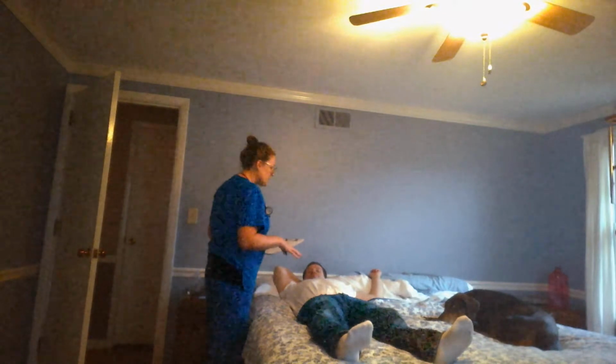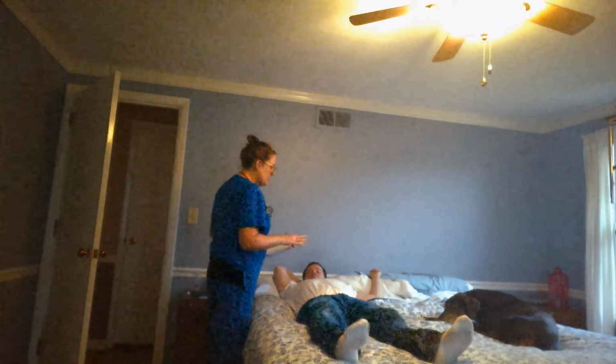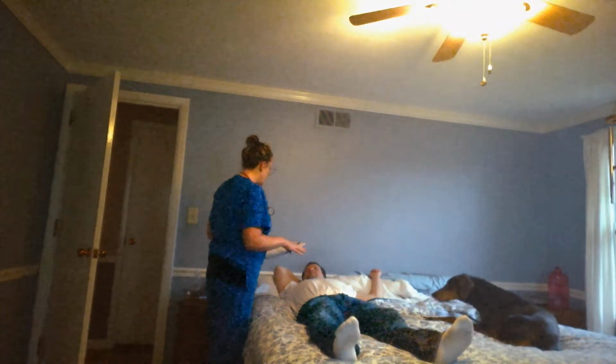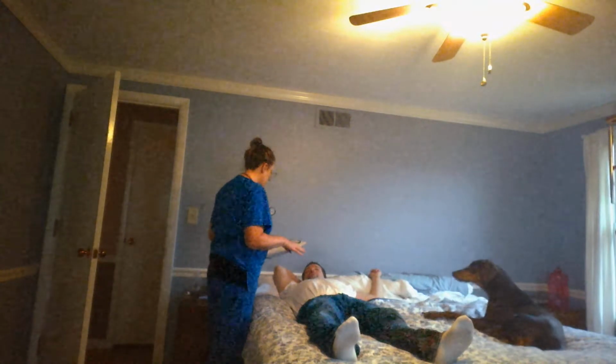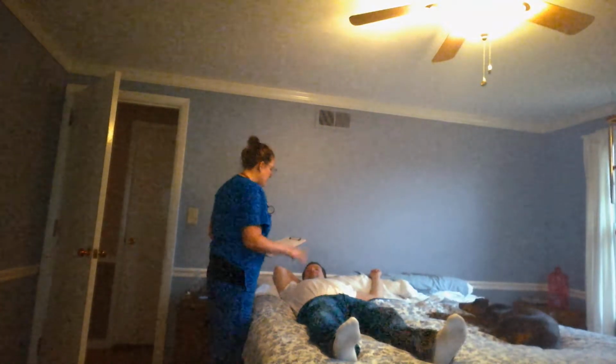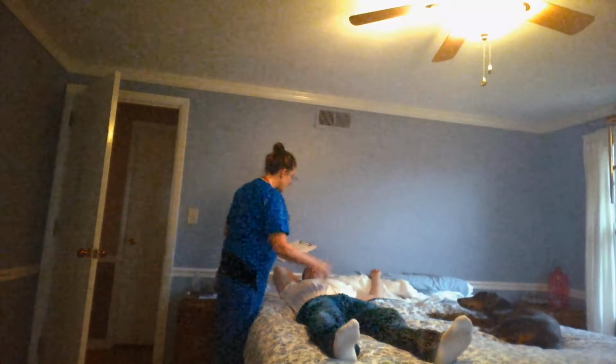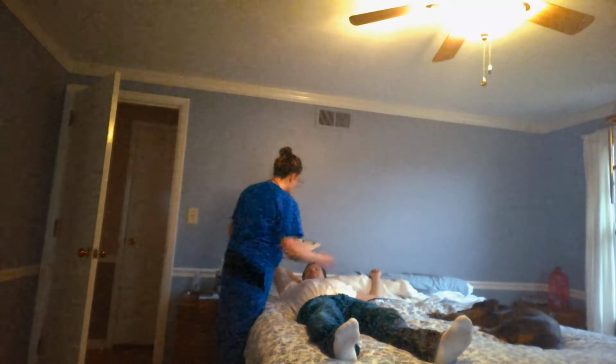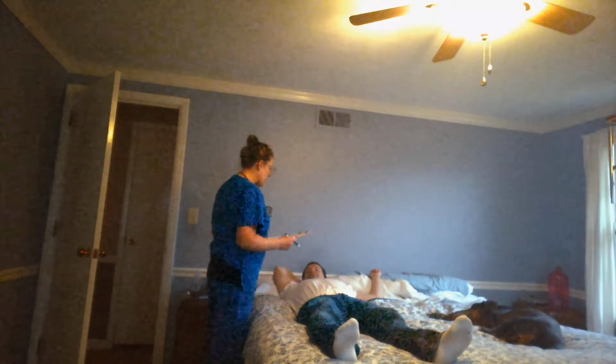So I see normal skin tone. Doesn't appear to be any scars. You haven't had any abdominal surgeries that you're aware of. The temperature feels fine. Everything's nice and warm. I don't see any rashes or anything concerning.